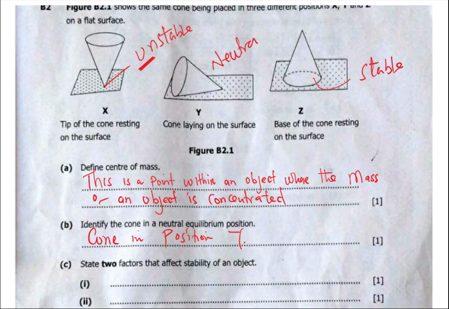In case I ask you to give a reason, the reason is that for this cone, the way it is lying on the surface, when you try to tilt it slightly, you discover that it remains in its new position without returning to its original orientation or position. So when you try to tilt it, it won't do anything. Instead, it will just remain in the same position.